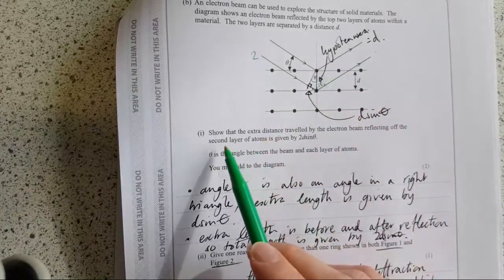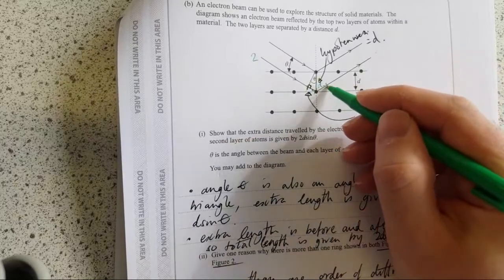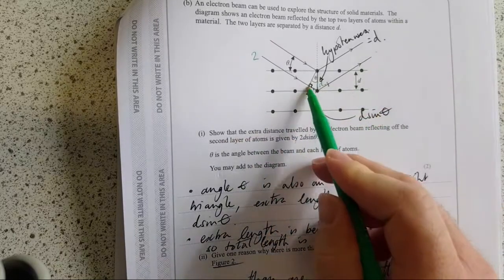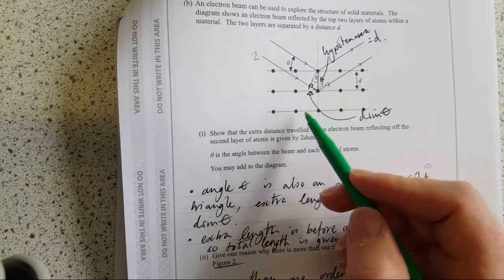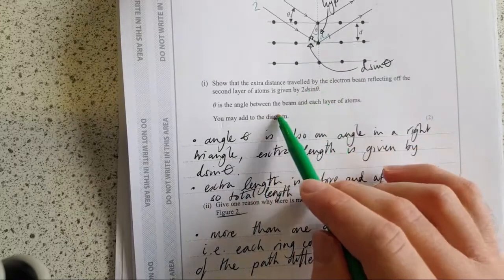Okay, now you're asked to show the extra distance travelled, which is this distance, and the same distance on the other side, is equal to 2d sine theta. Essentially this distance here is d sine theta in a right angle triangle. So you just have to put that into words, or you can sketch a little thing and add it to the diagram, to make it clear.